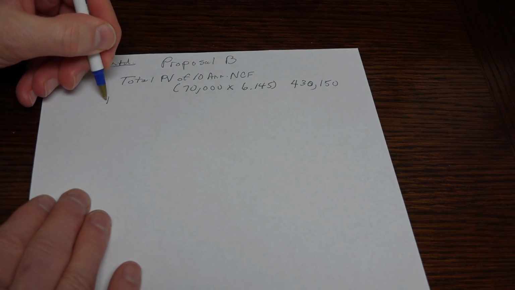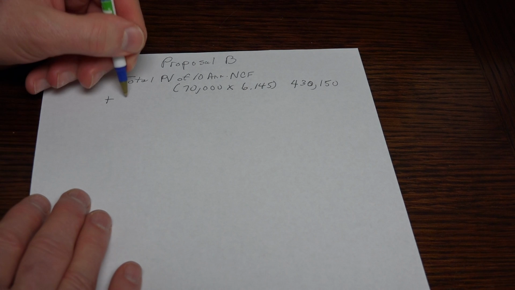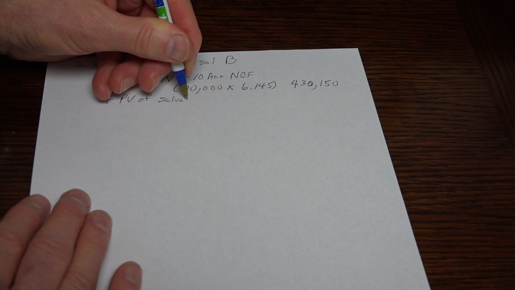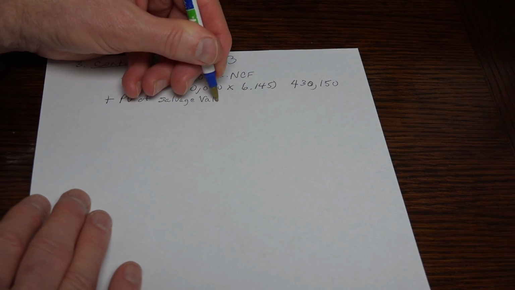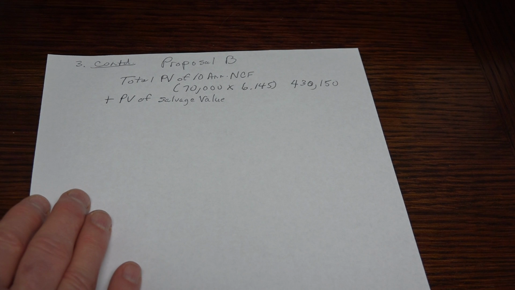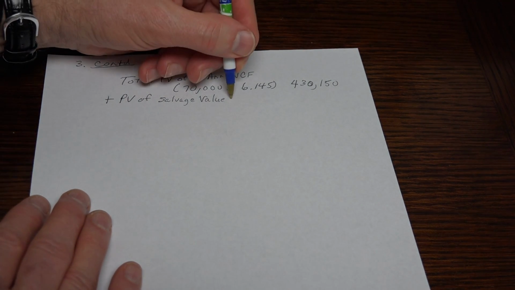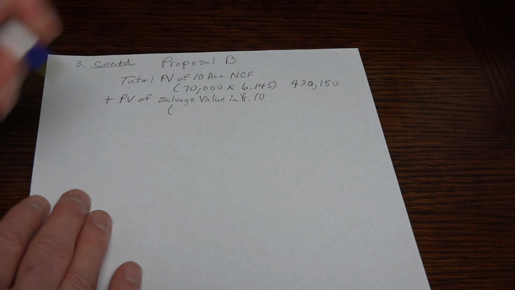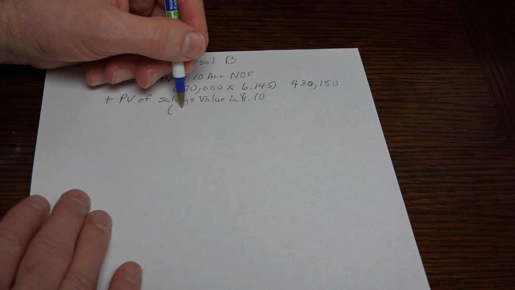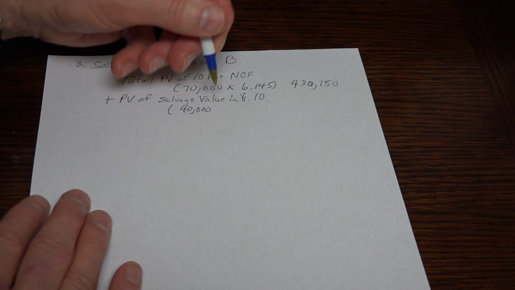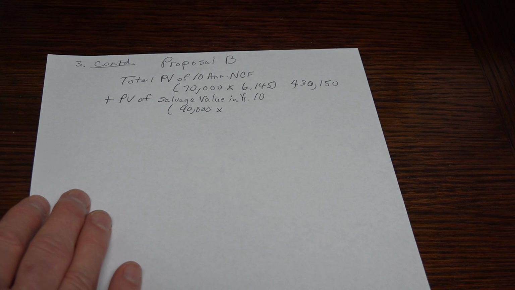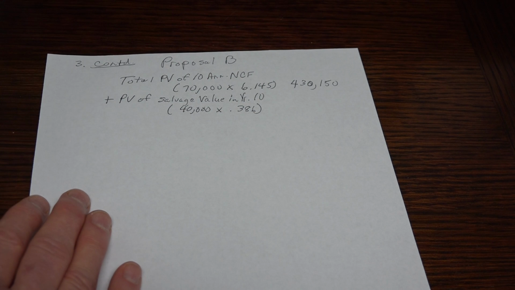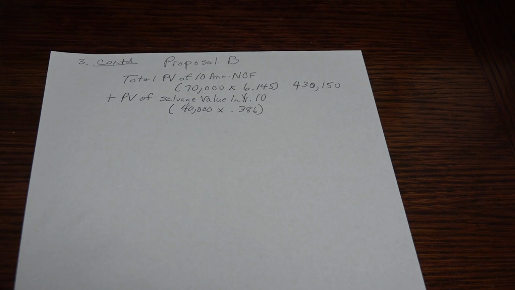And to that, you're going to add your present value of salvage value in year 10, and that number is the 40,000 estimated salvage value times the same number as above in proposal A, 0.386, because it's still being sold in year 10.